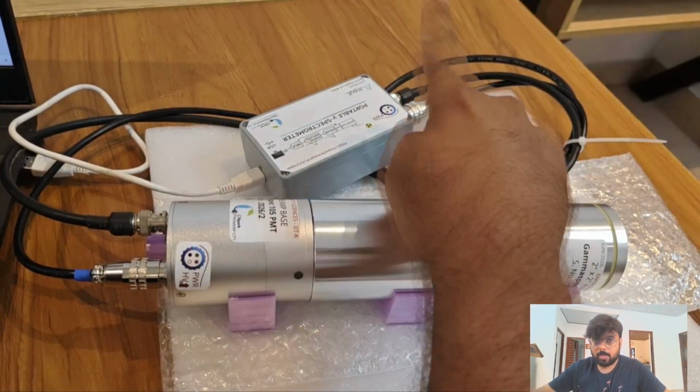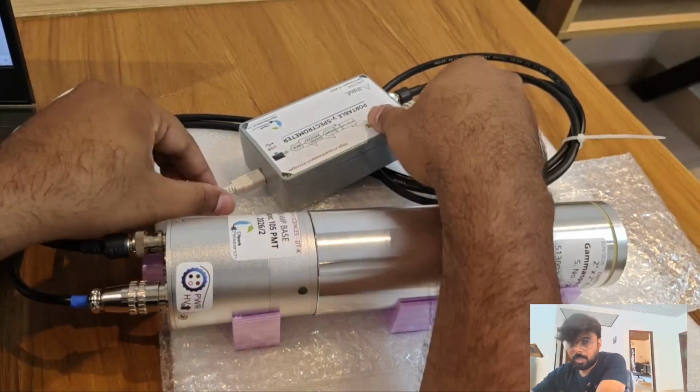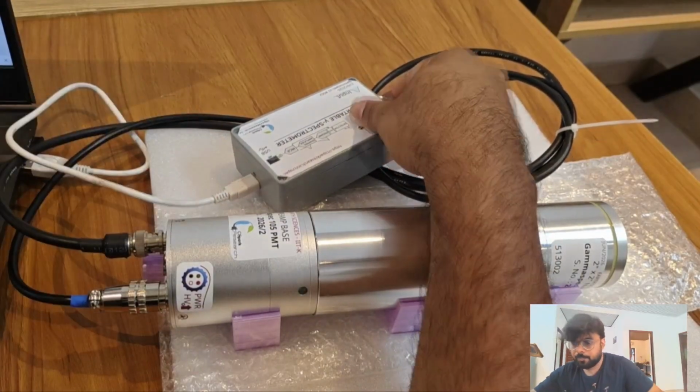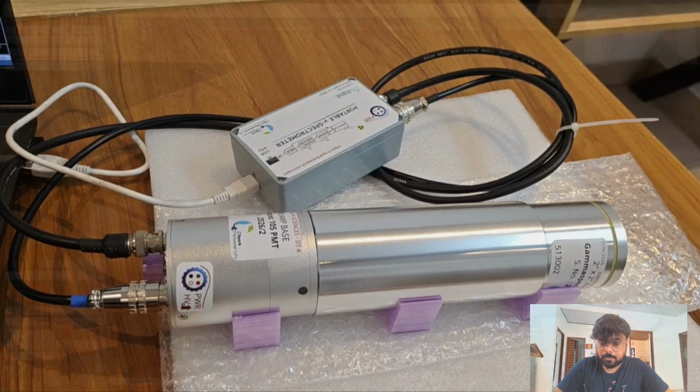These two are connected to the multi-channel analyzer, which is completely USB powered. So here you have the USB port. You plug that in. This is an indicator LED. I haven't yet connected it to my laptop, it's just sitting there. So now let's look at the software.